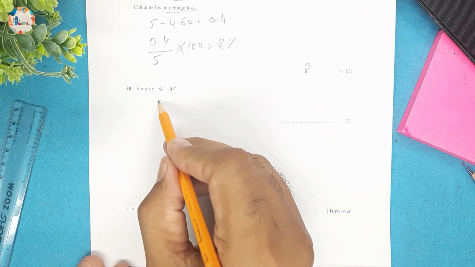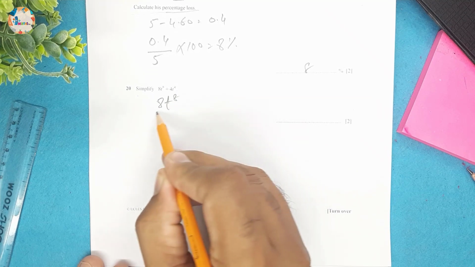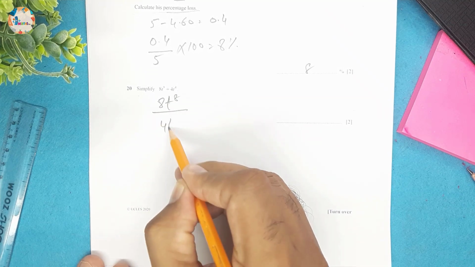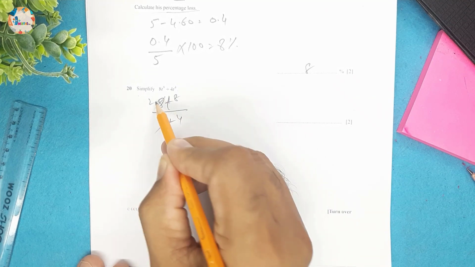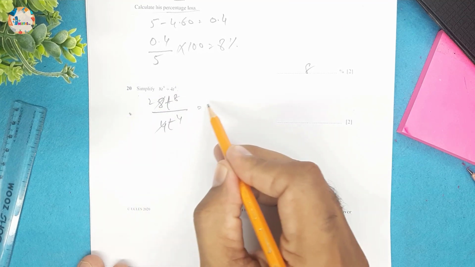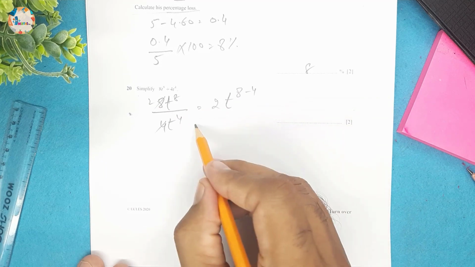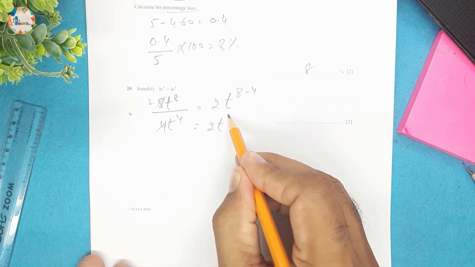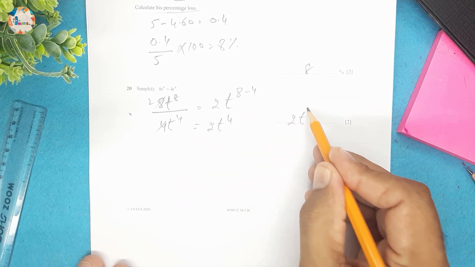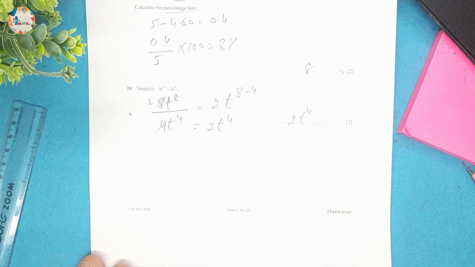This is an indices question. So 8t raised to 8 over 4t raised to 4. 4 2s are 8. And we can write 2 into t raised to 8 minus 4. So this will be equal to 2t raised to power 4. So 2t raised to power 4 will be our final answer to question number 20.